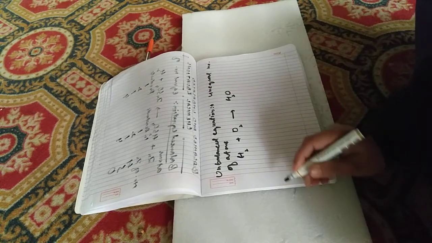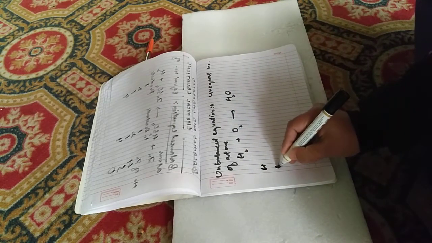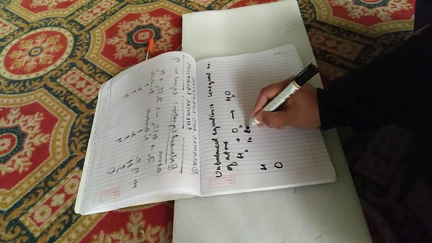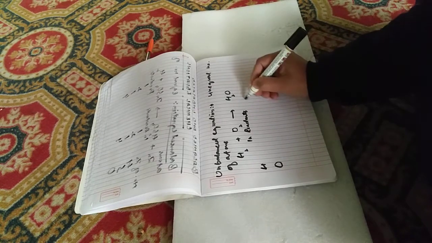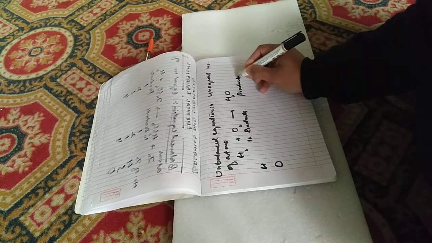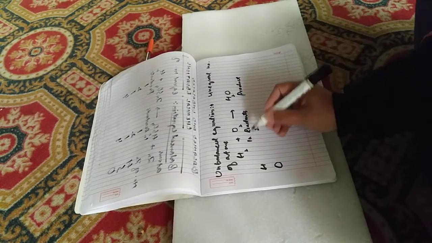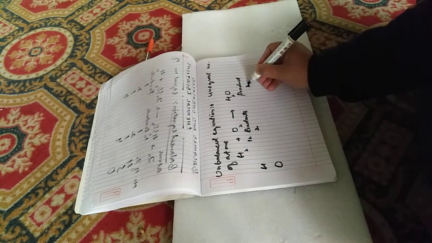Let's count the number of hydrogen atoms and number of oxygen atoms in both the reactants and products. On the reactant side, the number of hydrogen atoms, that's 2, and on the product side the number of hydrogen atoms is also 2.